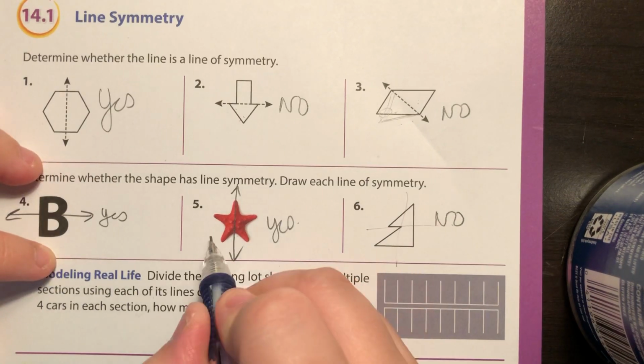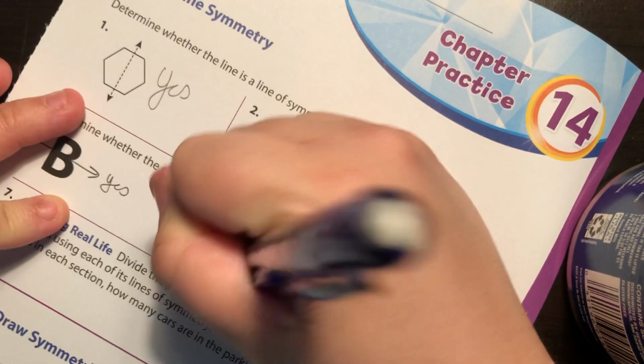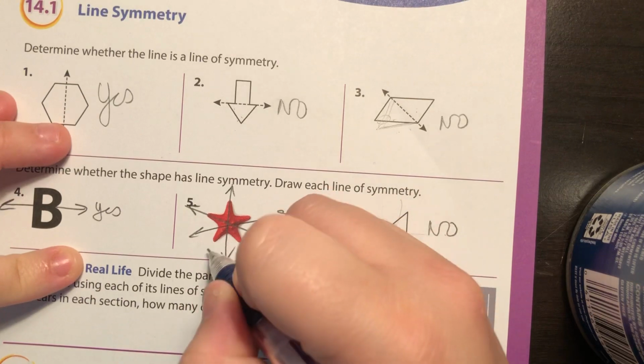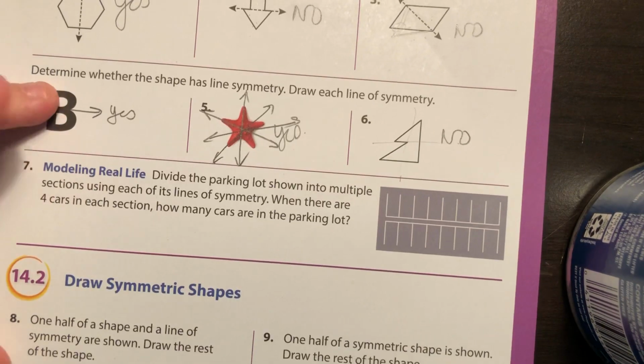Okay. Technically, this one could also be cut like that. It can also be cut like this. And it can also be cut like that. Okay, so it has 5 lines of symmetry for that star.